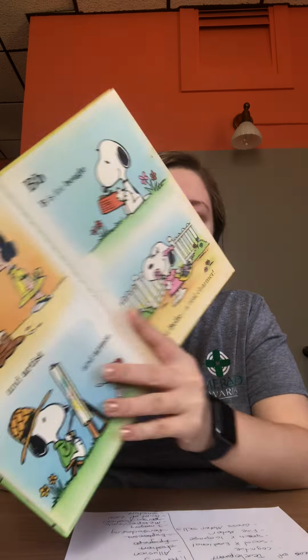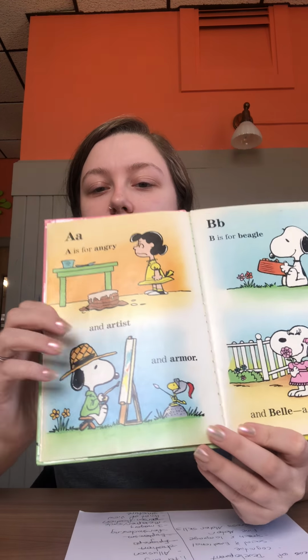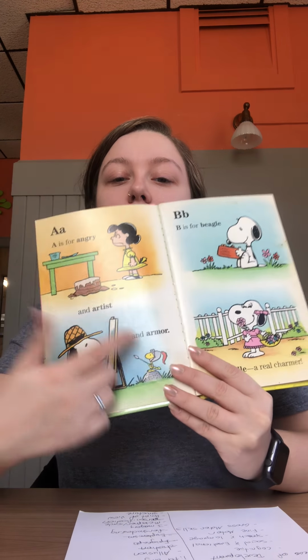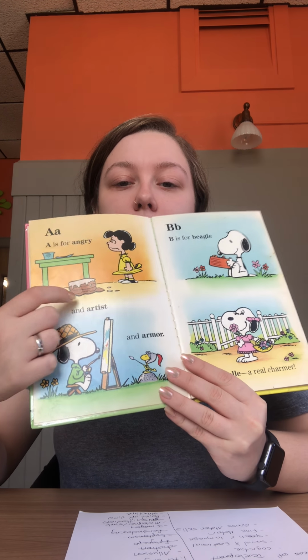The literary element for this, I feel like it's very much imagery, because it uses stronger words like angry, and it has artist and armor. It gives you three different words for each letter. So A, angry, artist, armor.